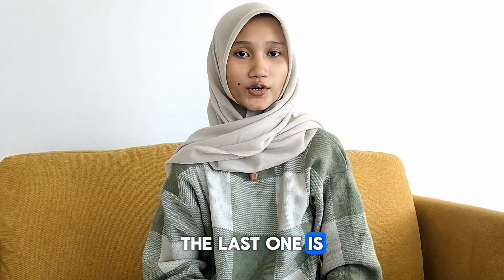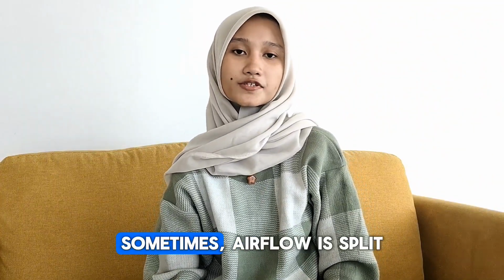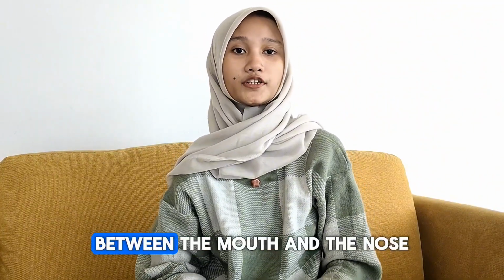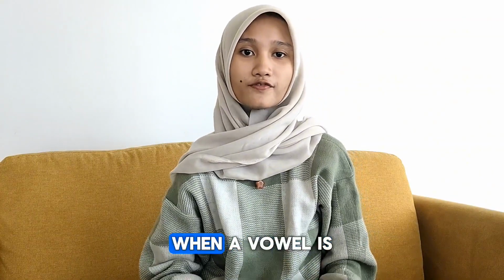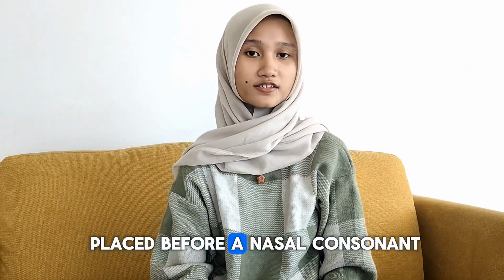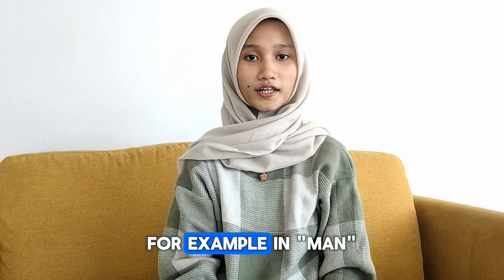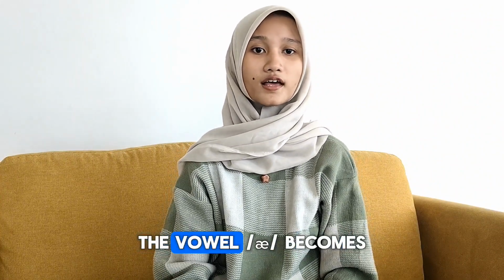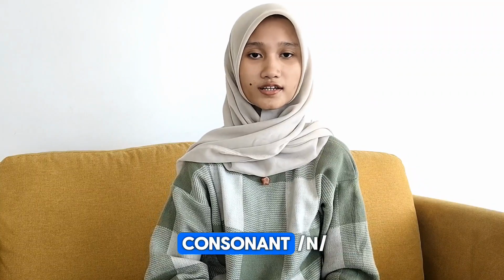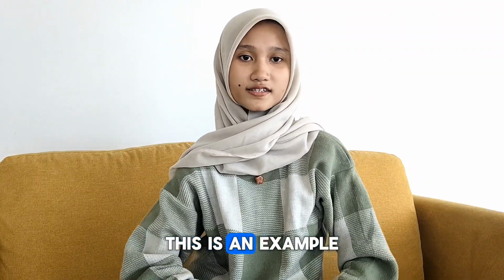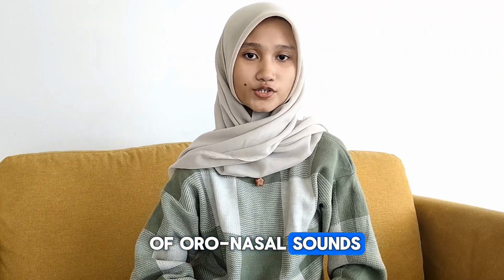The last one is oronasal sound. Sometimes airflow is split between the mouth and the nose at the same time. This happens when a vowel is placed before a nasal consonant. For example, in "man", the vowel A becomes slightly nasalized because of the nasal consonant N. This is an example of oronasal sounds, where the air escapes both through the mouth and the nose.